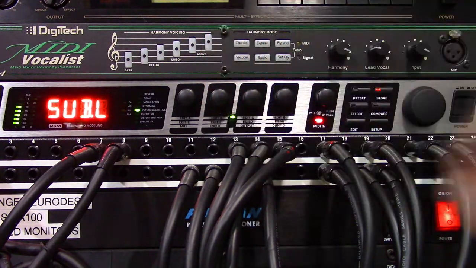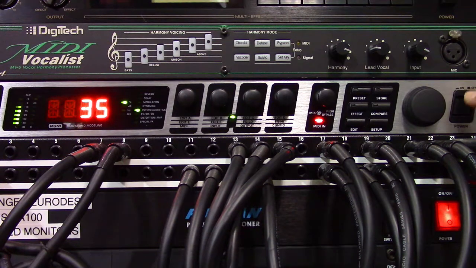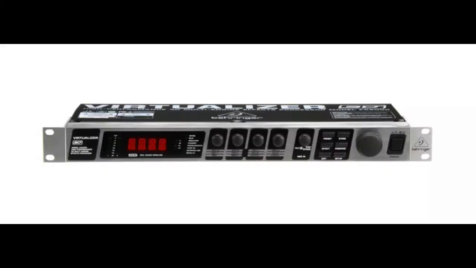The power switch, of course, turns on the unit, and the power switch should always be off when you are about to connect your unit to the mains. Pretty simple stuff.